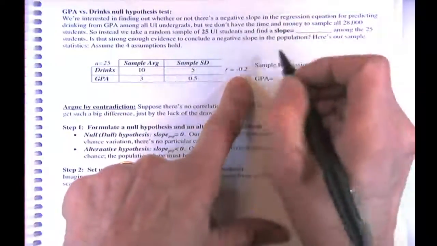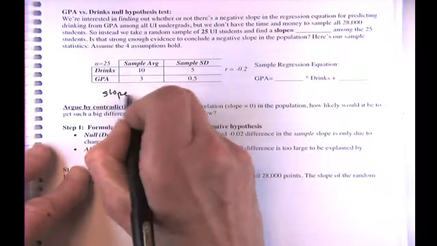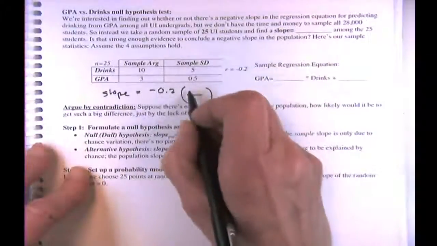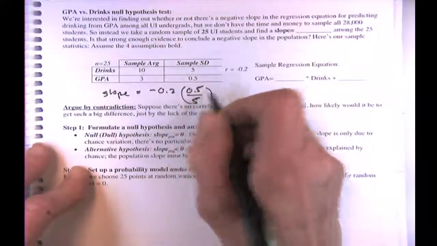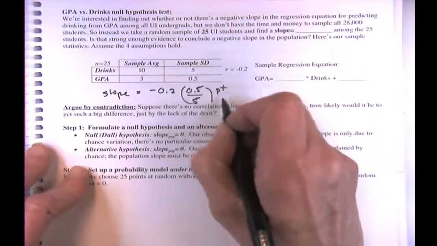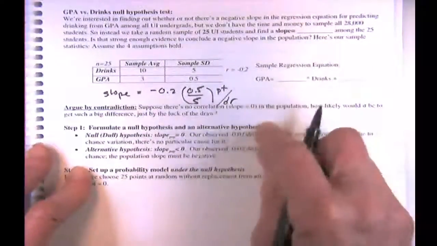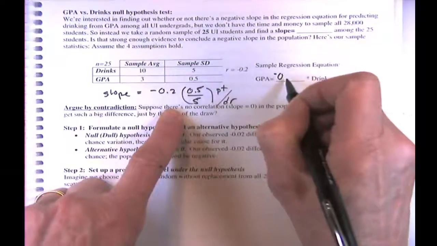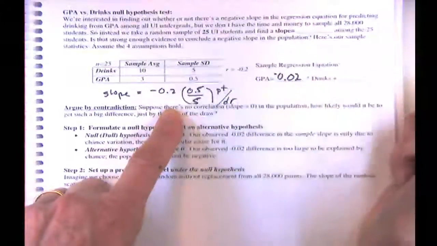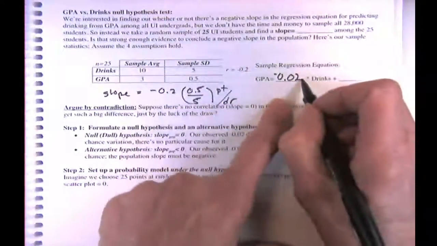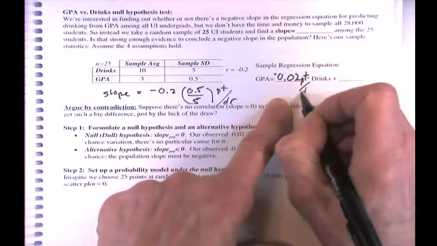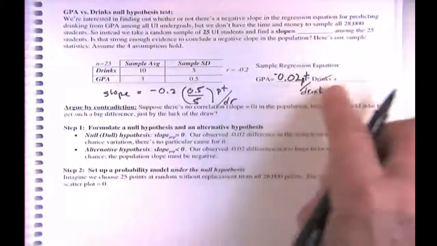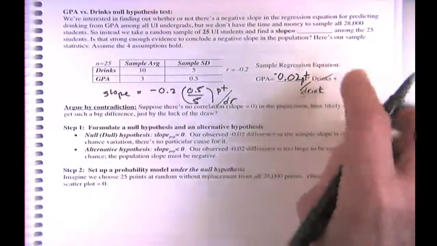It was this. I'll just do it again in case you want to see. That one, wasn't it negative 0.2 times the ratio of these two things? Points per drink. All right, so that's what our slope is. We put it right in here, negative 0.02. Maybe the units here make it look how, points per drink. And then the drink cancels out, and we've got GPA. And then we just have to solve here for our intercept.